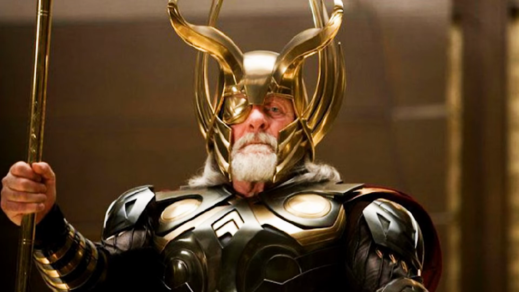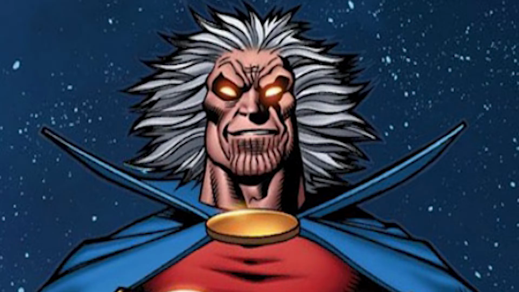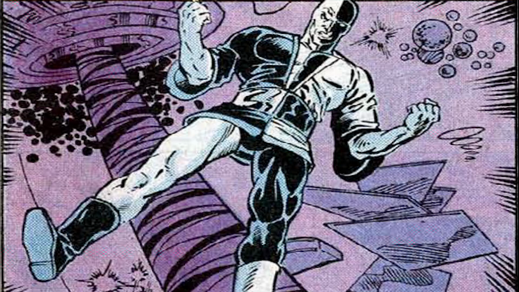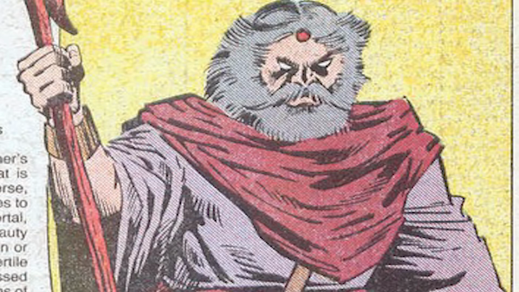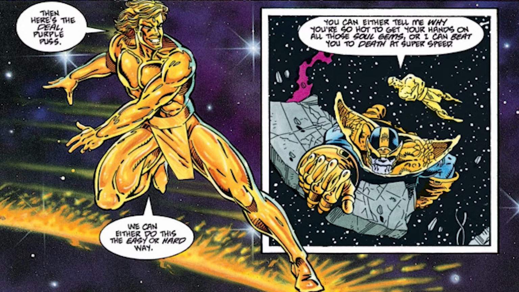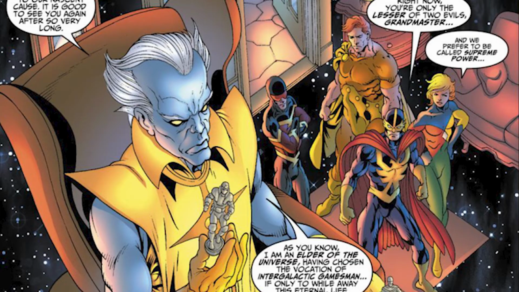However, in the comics, while the Collector did have the Reality Stone, the Soul Stone was held by the In-Betweener. The Power Stone was held by the Champion of the Universe. The Time Stone was held by the Gardener. The Runner had the Space Stone, and the Grand Master had the Mind Stone.